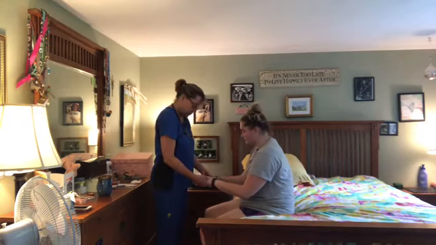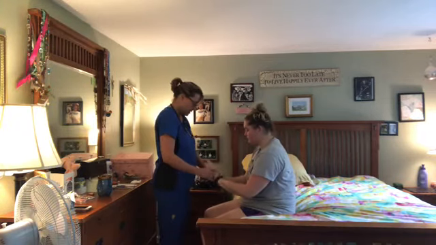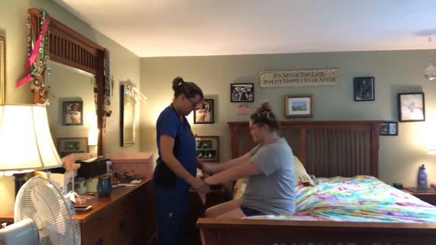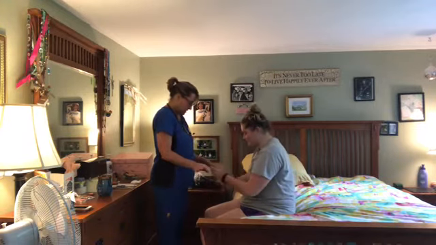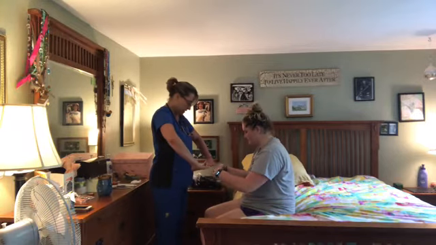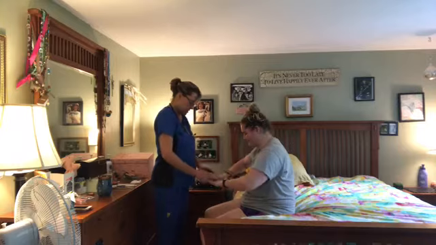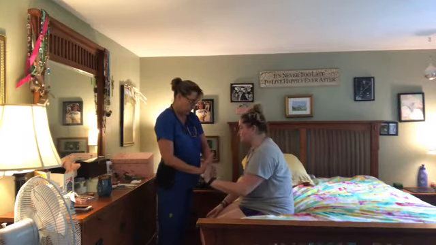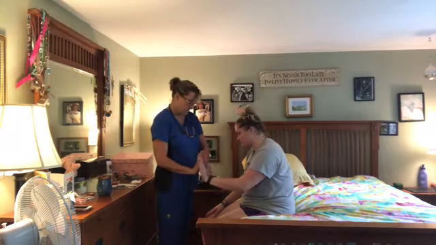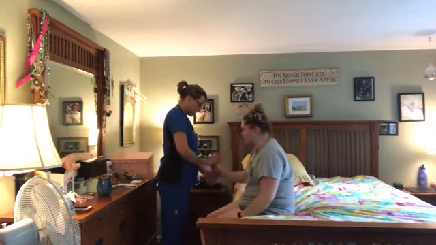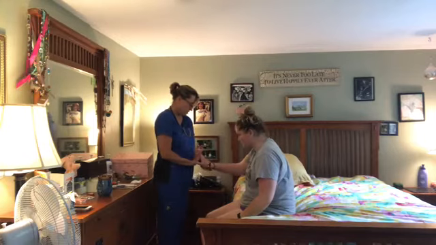Wrist down. I'll have you flex your hands up toward me. Great. And then down to the floor. Good. And then your hands out like this, and then in like that. Great. Now to test the strength of your wrists, I'm going to ask you to push your hand against mine. Great. And push it against mine. Good. Other side. Push. Good.